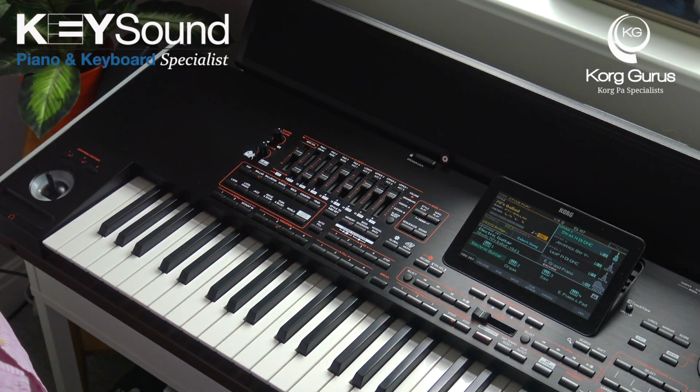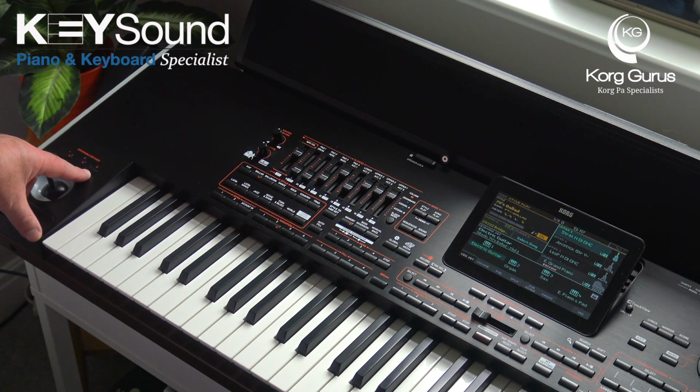We're going to show it on the PA4X here, but it applies to any of the PA products that have the assignable switch function just here. Now, as you probably know, we've got 3 assignable switches. 1 and 2 are used for the DNC voices, and assignable switch 3 is not used quite so often, and you're able to program different features and functions into it.